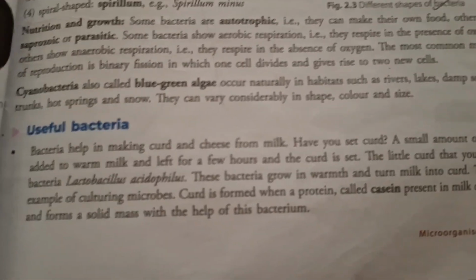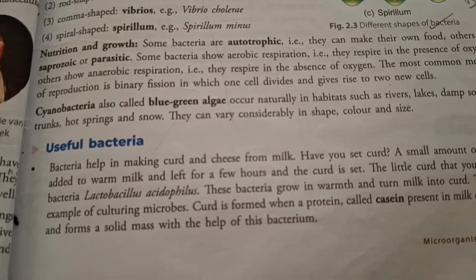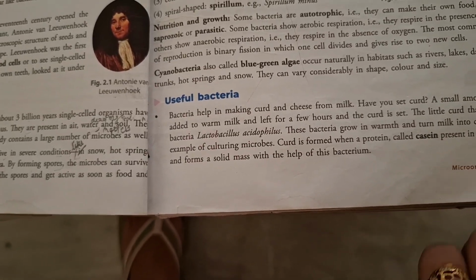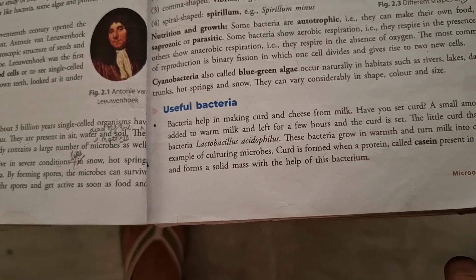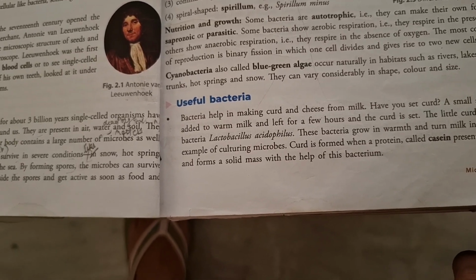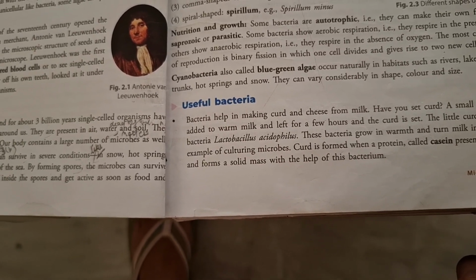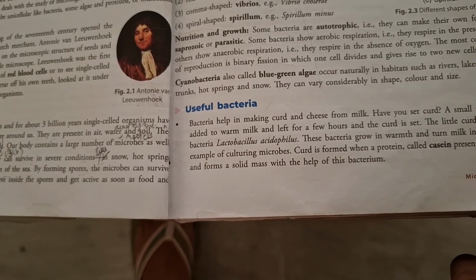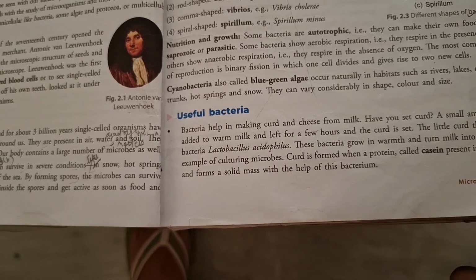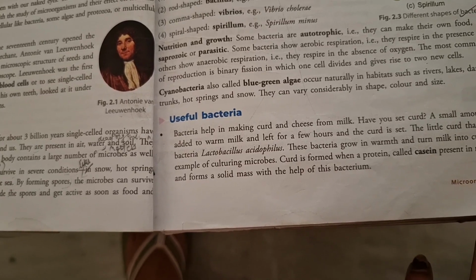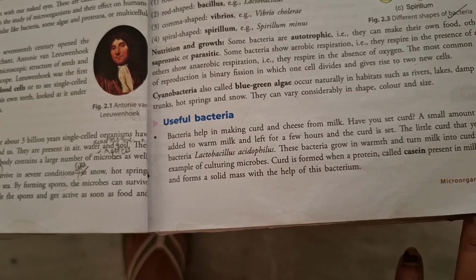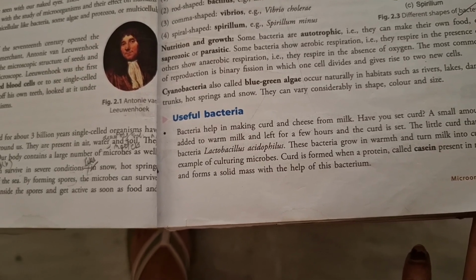Now some useful bacteria. Bacteria help in making curd and cheese from milk. Have you seen curd set? A small amount of curd is added to warm milk and left for a few hours, and the curd is set. The little curd that you add has the bacterium Lactobacillus acidophilus. These bacteria grow in warmth and turn milk into curd. This is an example of culturing of microbes. Curd is formed when a protein called casein present in milk coagulates and forms a solid mass with the help of this bacterium.